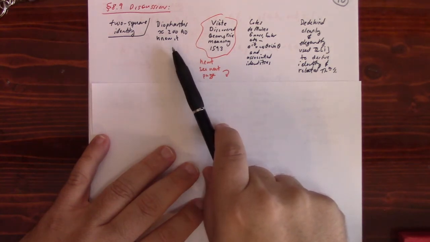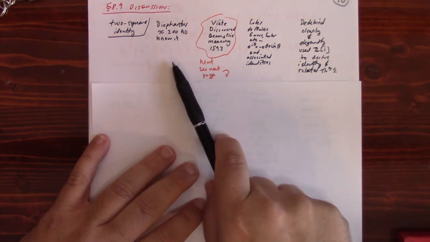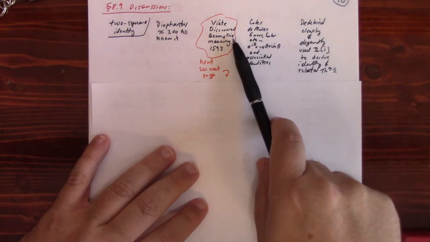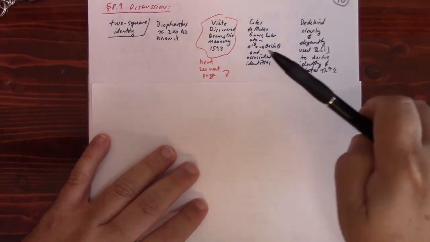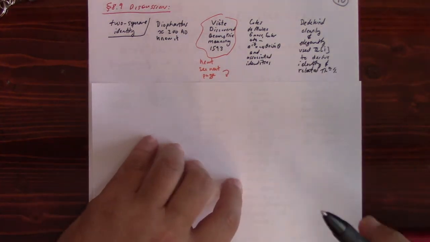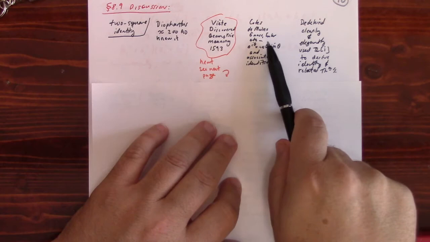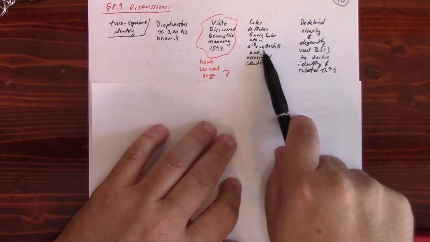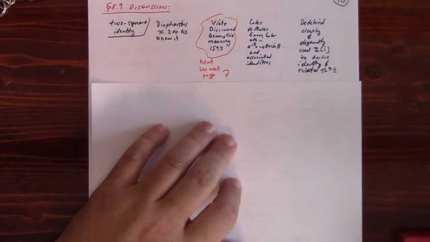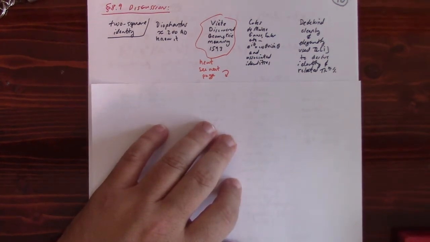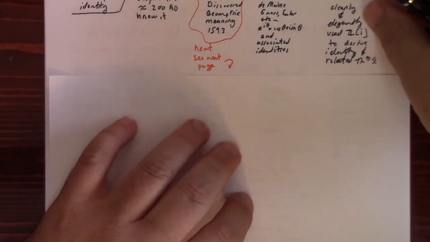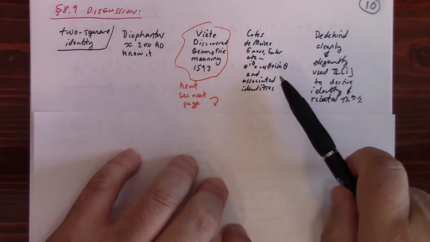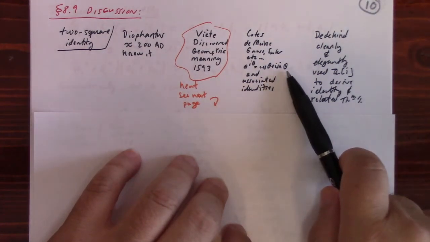So again, Diophantus about 200 AD, and then Viète, I guess, discovered the geometric meaning in 1593. I'll show you that next page for the two-square identity. And then Cotes, de Moivre, Gauss, Euler. You know, Euler had e to the i theta is cosine theta plus i sine theta, right? And honestly, folks, once you write that, you have in mind the complex plane. If you just realize, well, that's cosine theta comma sine theta.